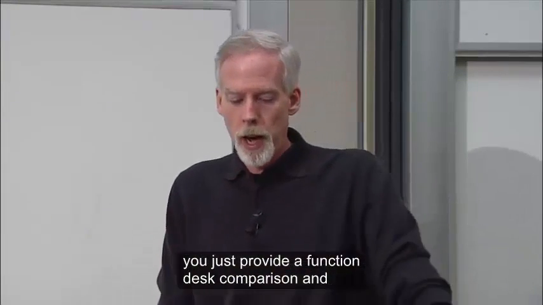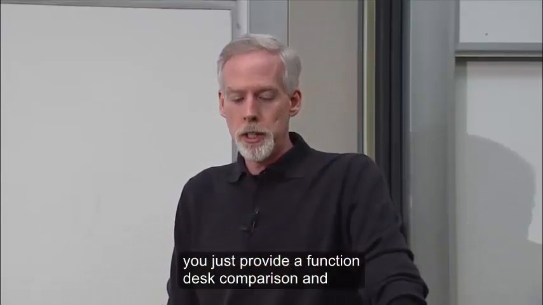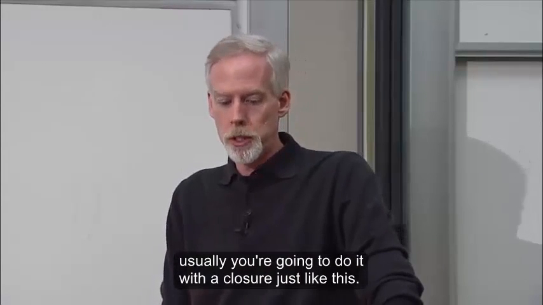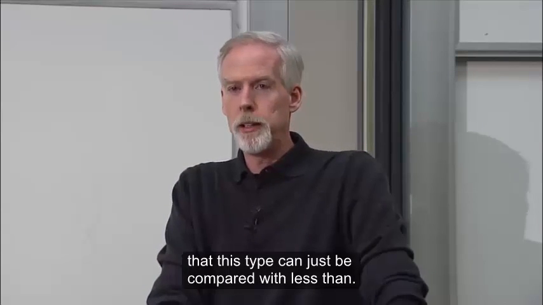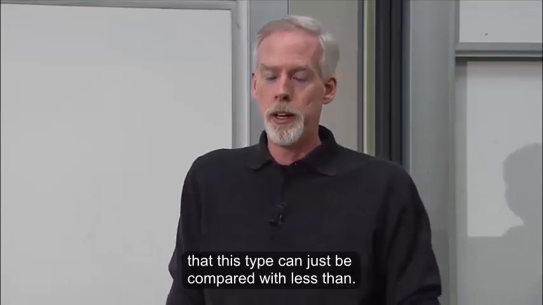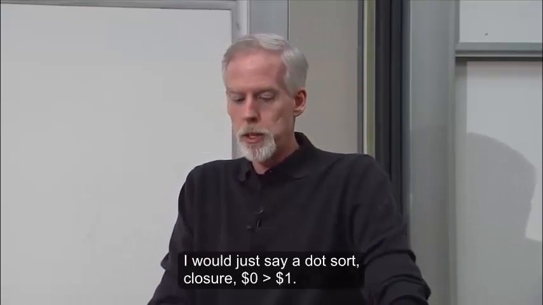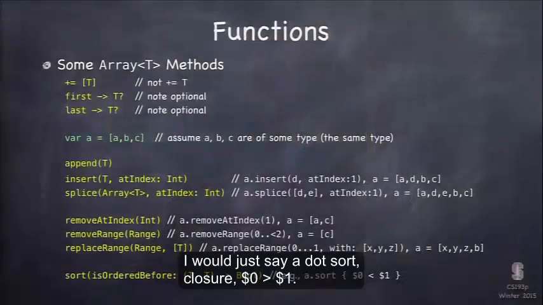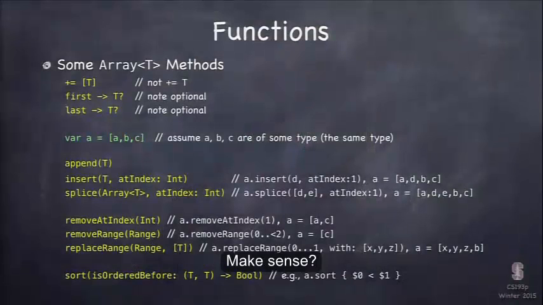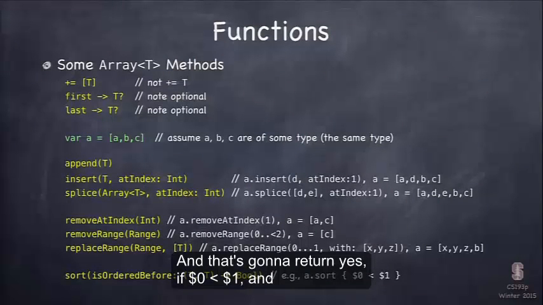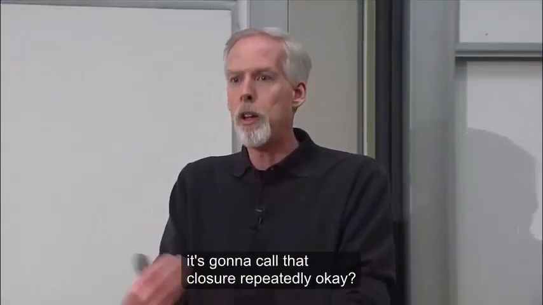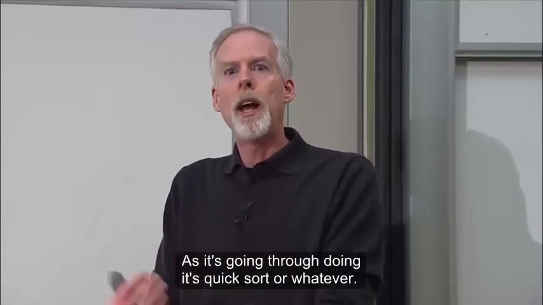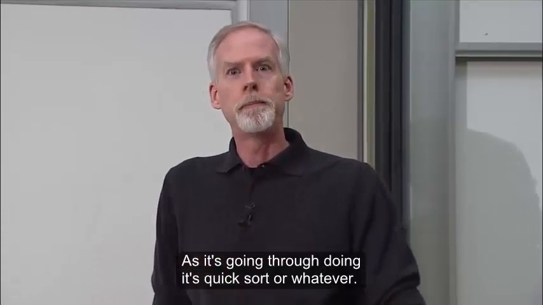So you just provide a function that does comparison, and usually you're going to do it with a closure just like this. You can see this is kind of the default sorting, assuming that this type can just be compared with less than. I would just say a.sort, closure, $0 less than $1. Make sense? And that's going to return yes if $0 is less than $1, and that's what sort wants to know. And it's going to call that closure repeatedly as it's going through doing its quicksort or whatever.